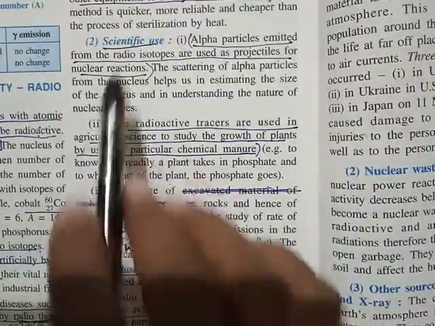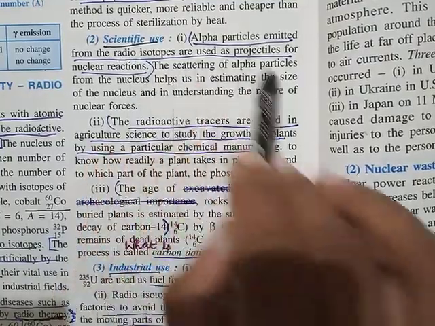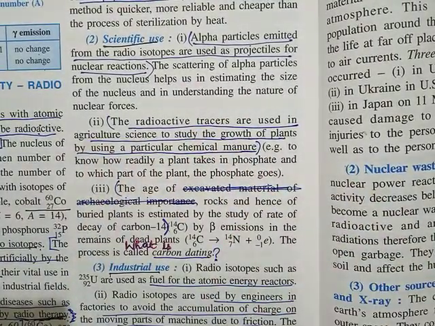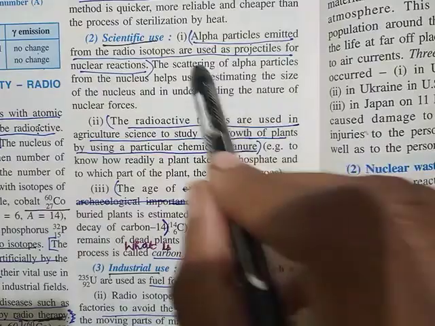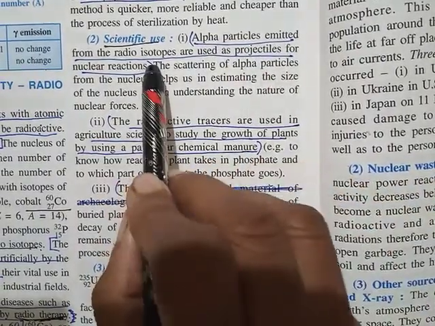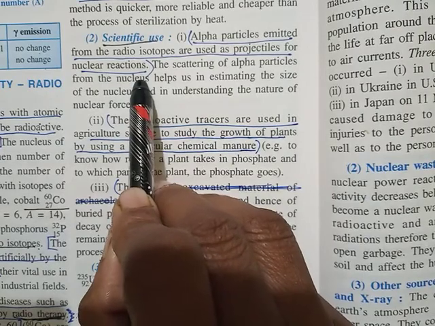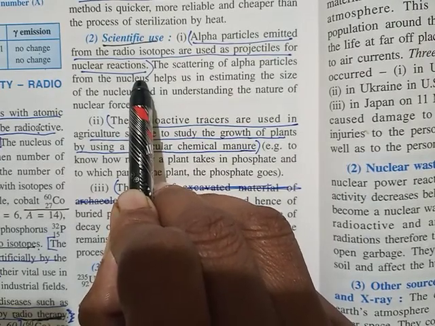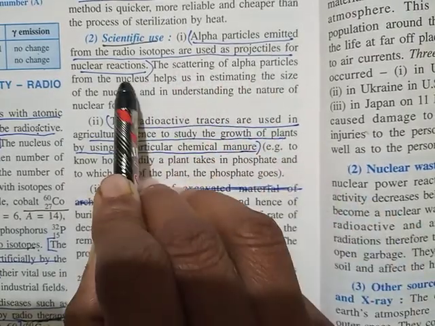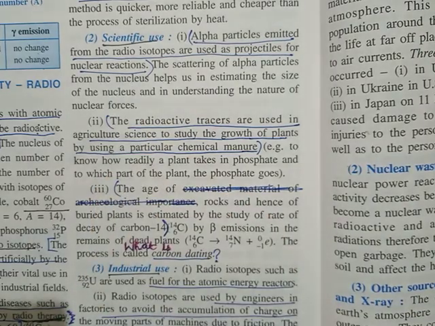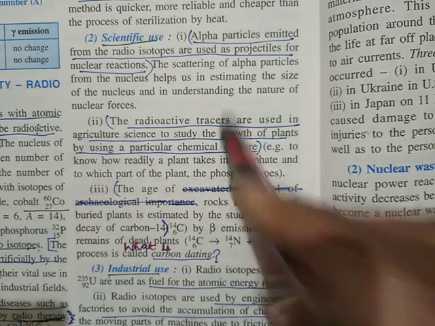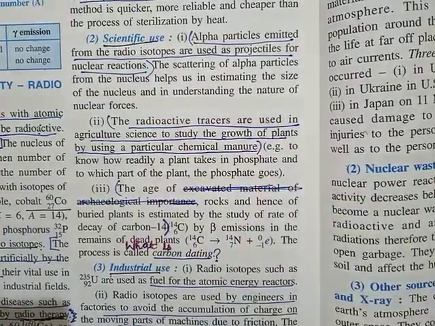Scientific use. These terms might be a little different for you, but just keep going. Alpha particles emitted from radioisotopes are used as projectiles for nuclear reactions. Sometimes they are used to start a nuclear reaction.